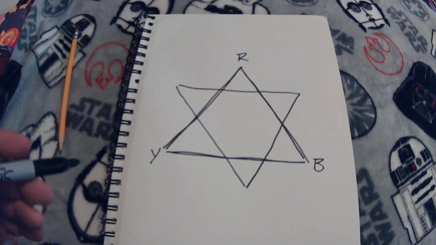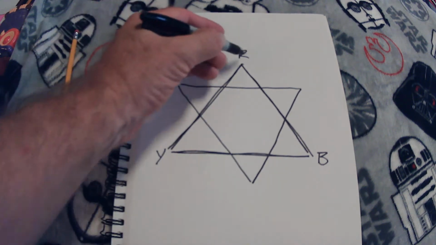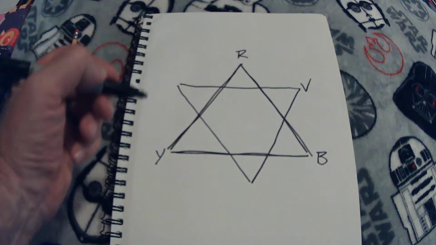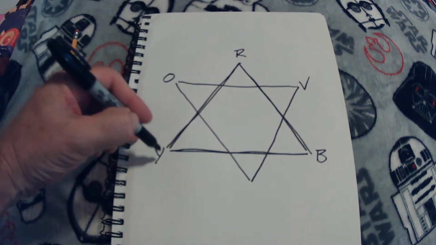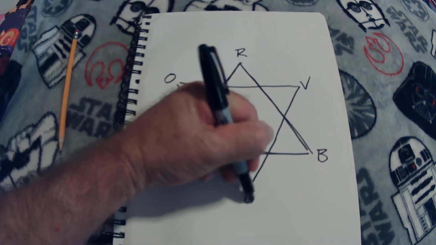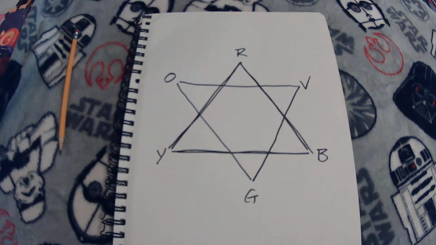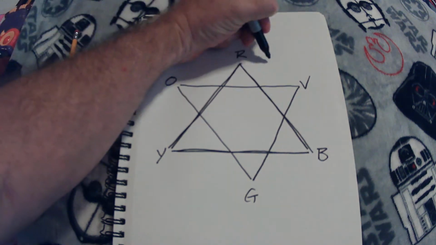The secondary colors are mixtures of the primaries. Red and blue make violet, red and yellow make orange, and yellow and blue make green. Those are the secondary colors. The intermediate colors are made from the primary and the secondary.